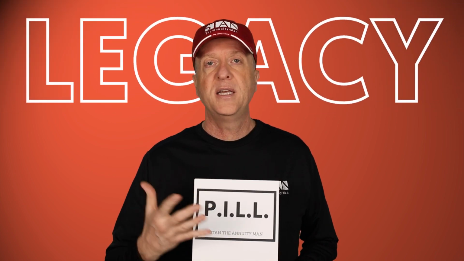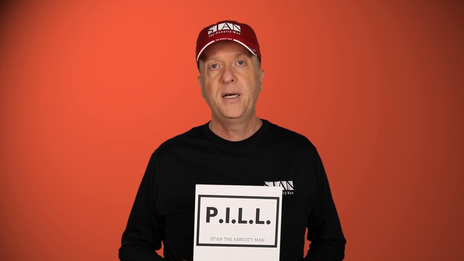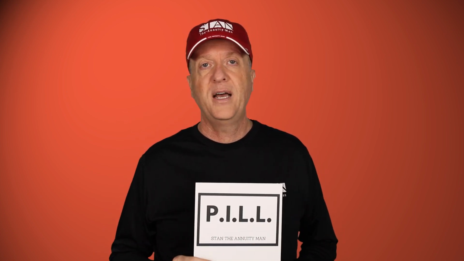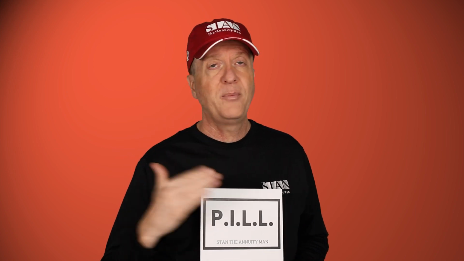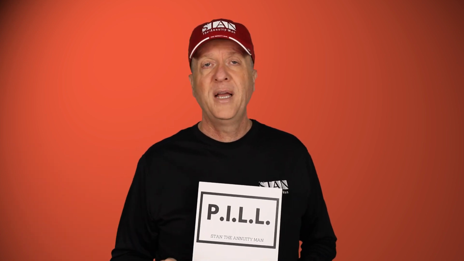L stands for legacy. Some of these income riders can provide a legacy from a death benefit standpoint. Again, life insurance is still the best death benefit out there because it passes tax-free to your beneficiaries. But if you can't qualify for that, if you can't go through the underwriting, that L for legacy, you can buy an index annuity, guaranteed issue, and attach that death benefit rider. We'll go find the best ones for you. If you go to my site at theannuityman.com and contact me, I'll shop all carriers for the best death benefit rider out there for you.